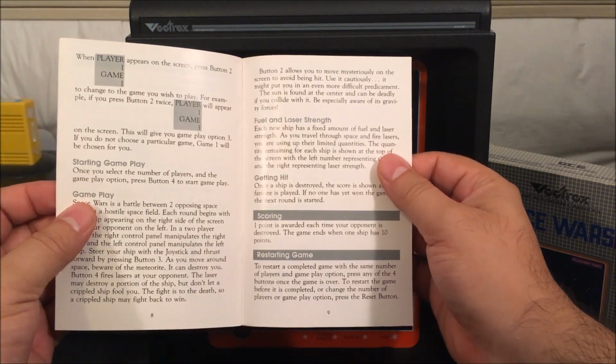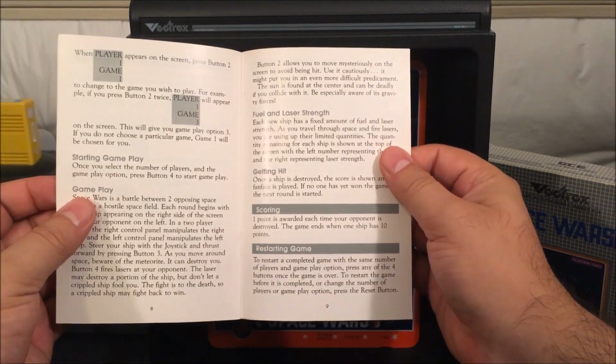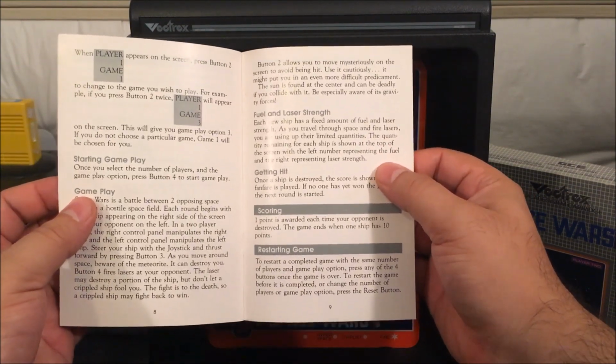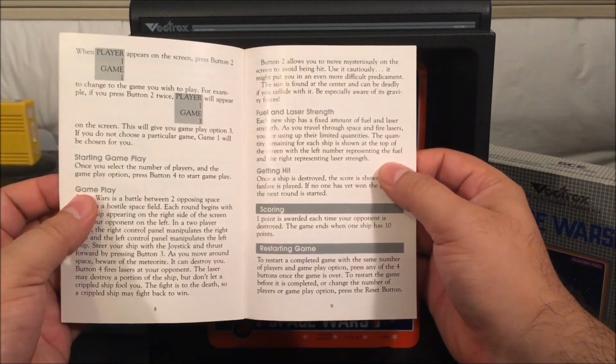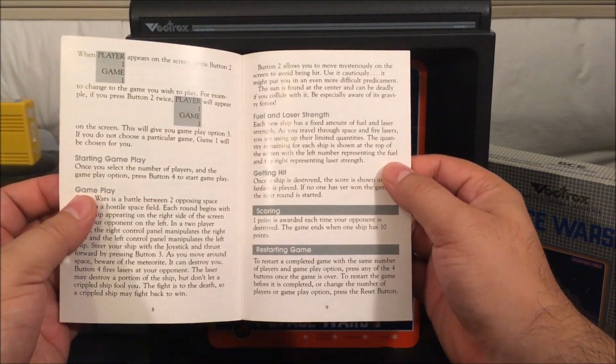Fuel and laser strength. Each new ship has a fixed amount of fuel and laser strength. As you travel through space and fire lasers, you are using up their limited quantities. Okay, I didn't know that. The quantity remaining for each ship is shown at the top of the screen with the left number representing the fuel and the right representing laser strength.